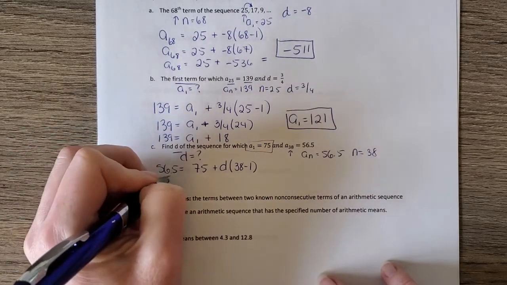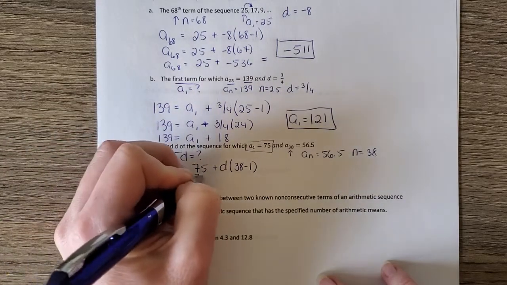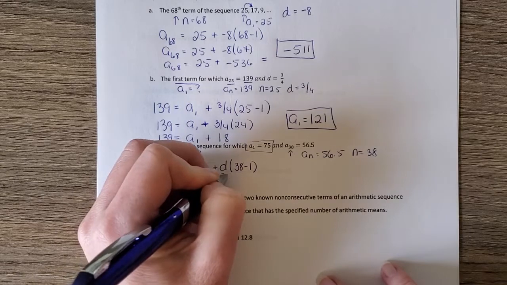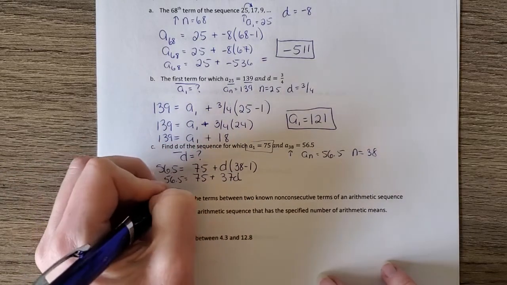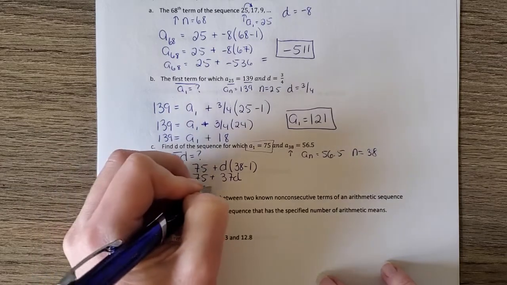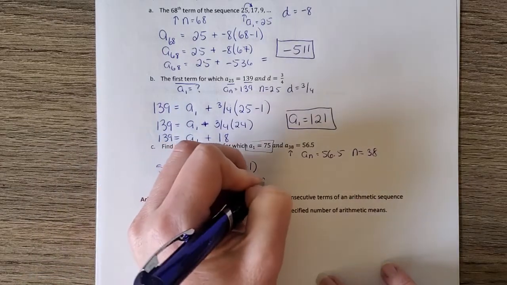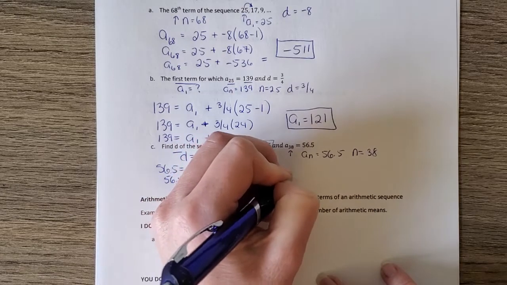So then we simplify 56.5 equals 75 plus 37 times D. If we minus the 75 to the other side, we get negative 18.5 equals 37D. And if you divide, D is negative 0.5.